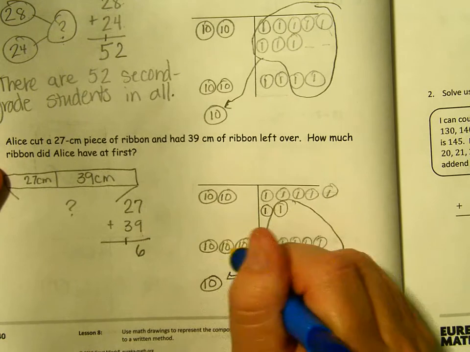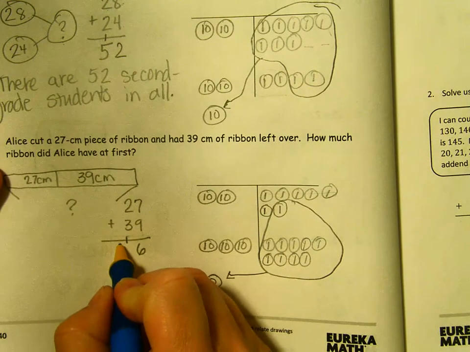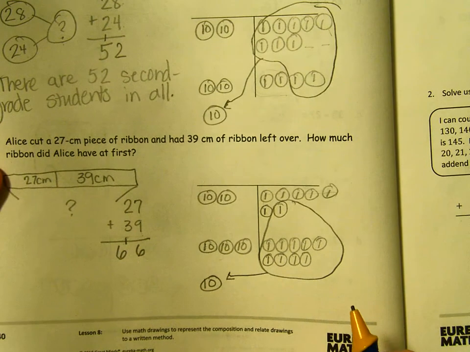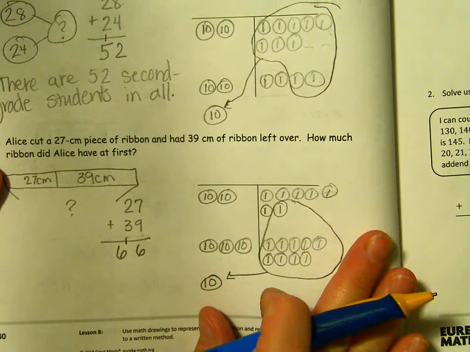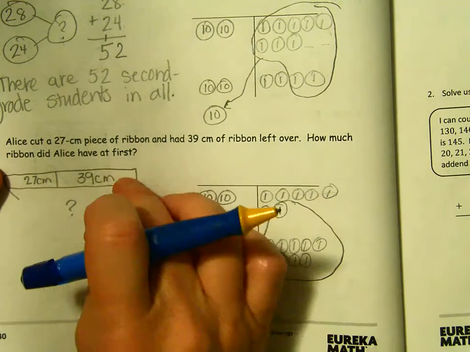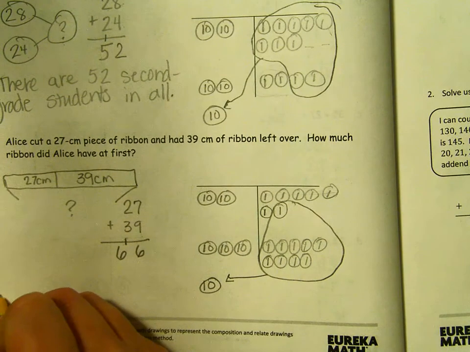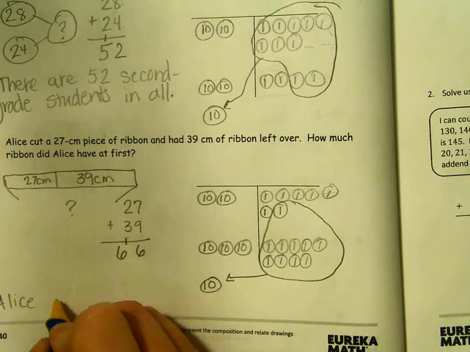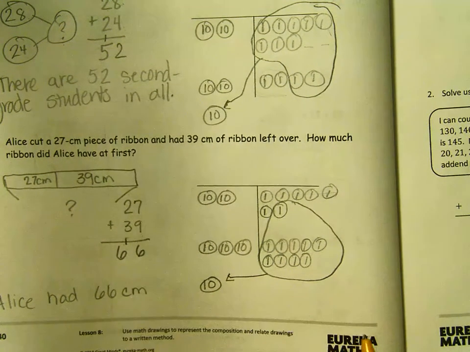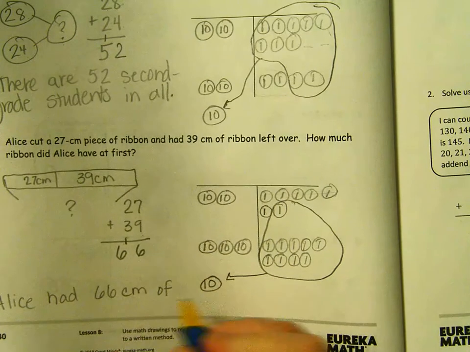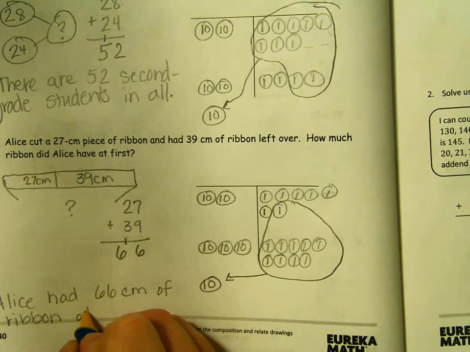Now we just need to add up our 10s. 2 and 3 is 5. One more is 6. So we read, we drew, and now we're going to write. First we wrote the equation. Now we're going to write our sentence. Alice had 66 centimeters of ribbon at first.